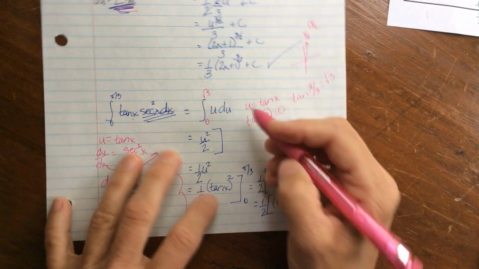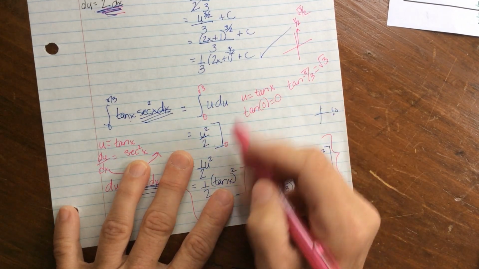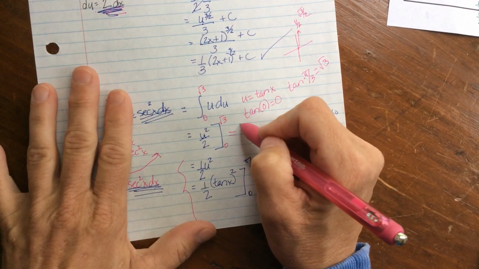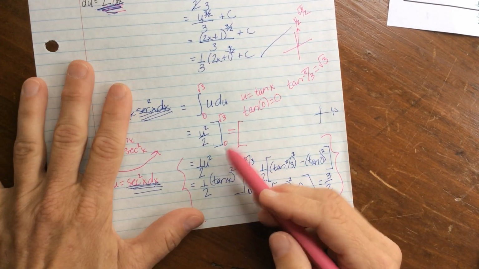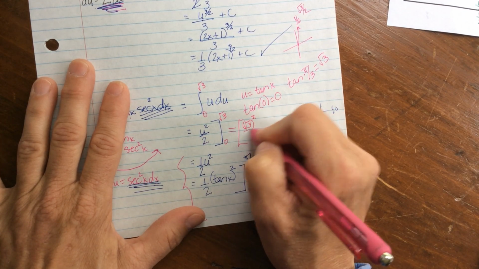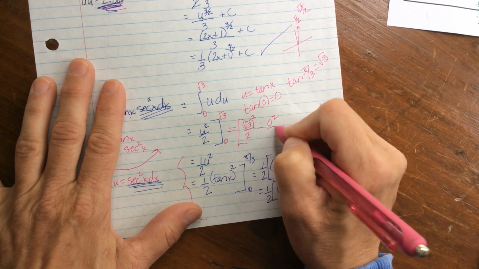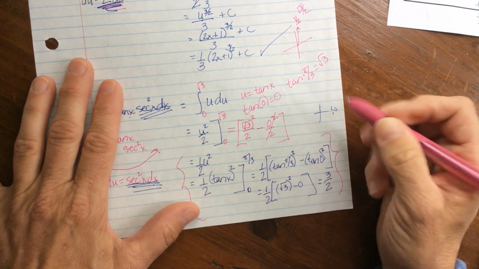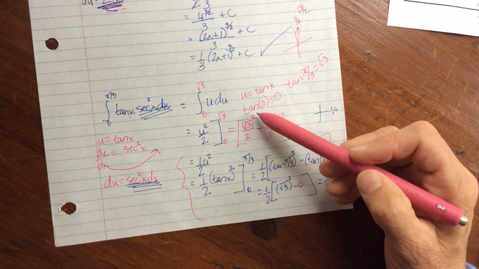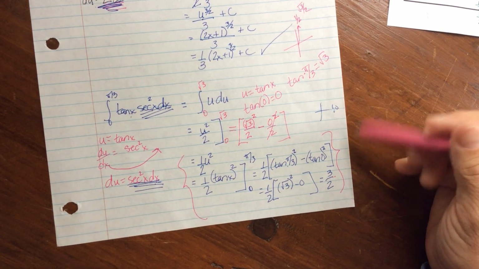And so when I then go from here, u squared over 2, from 0 to the square root of 3, then we're going to evaluate it the very same way by substituting the square root of 3, squared over 2, and subtract u squared over 2. Well, all of that is 0. And what do you get when you square the square root of 3? You get 3 over 2, which is the same thing here.